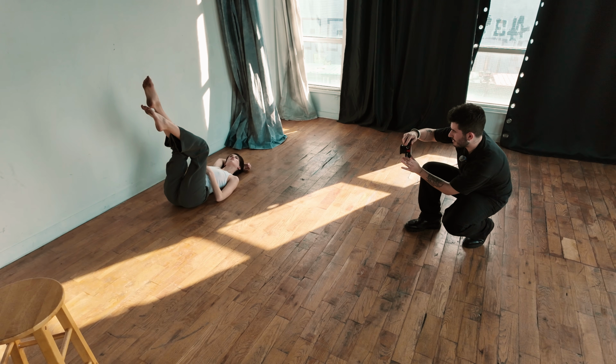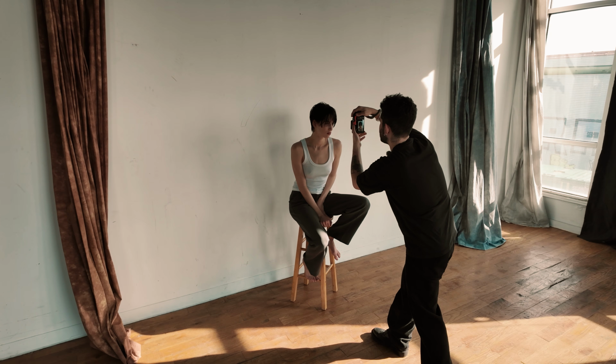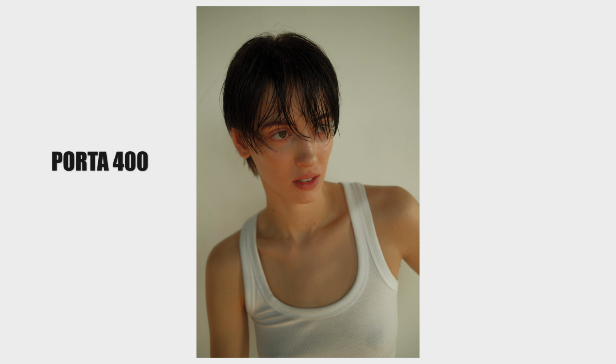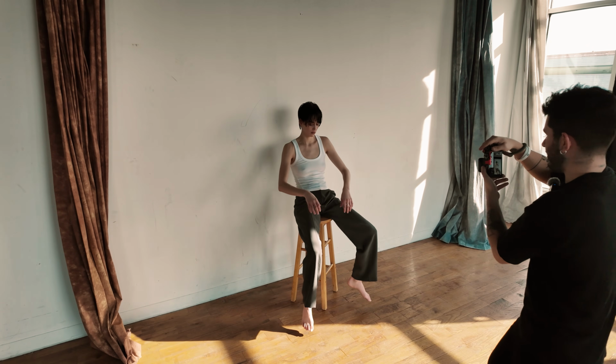It's perfect for portraits or any kind of shoots where you want flattering but realistic colors, especially in outdoor settings. I tried using it in this shoot indoors and it doesn't look as nice. Here are some of those photos. And it has a little bit of that authentic film grain that makes it look really analog.